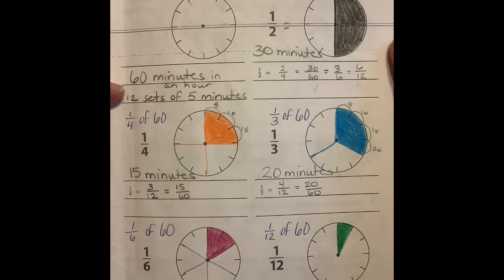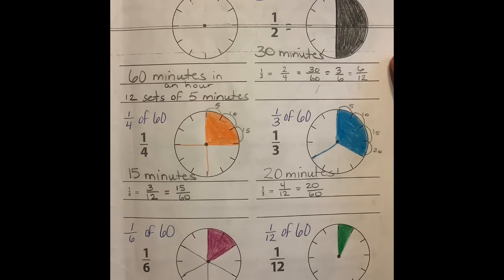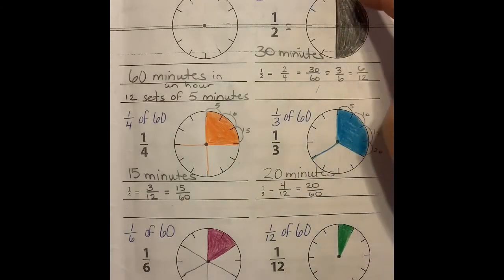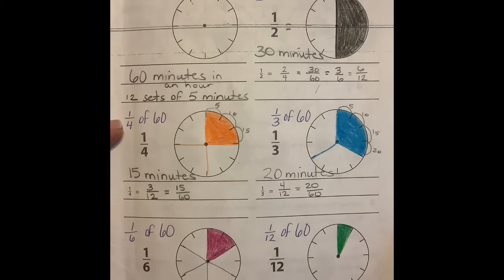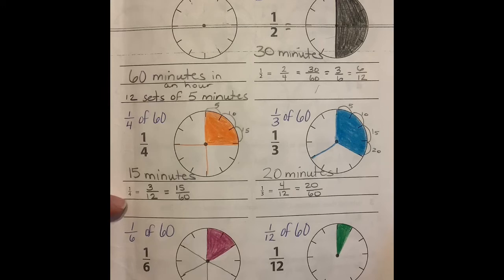A half an hour is equivalent to 30 minutes, or in fraction form, that is 30/60ths, or obviously 1/2. Knowing that, we know quarters, and some of the kids figured out some other fractions as well. It is also 6 out of the 12 sections, so 6/12ths of a clock. 1/4 of 60 minutes, or an hour, is 15, and 1/4 is equivalent to 3/12ths or 15/60ths.